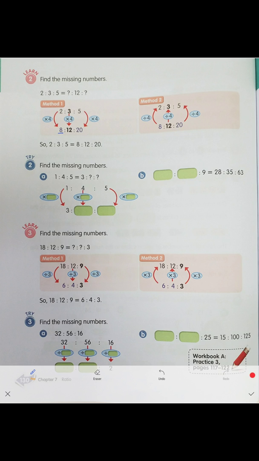So find the missing numbers. You have your ratio and you have an equivalent ratio, and these two numbers relate to each other. What is the common factor? The common factor is 3, so it is going to be 3 everywhere. So 4 times 3 is 12, and 5 times 3 is 15, and your ratio becomes 3 to 12 to 15. And same thing with B.